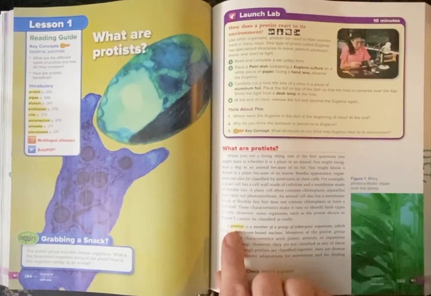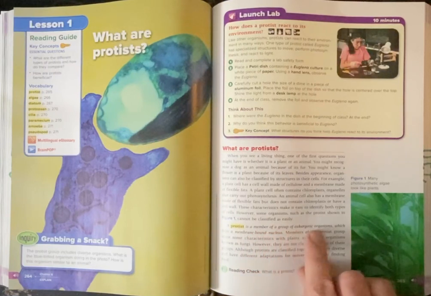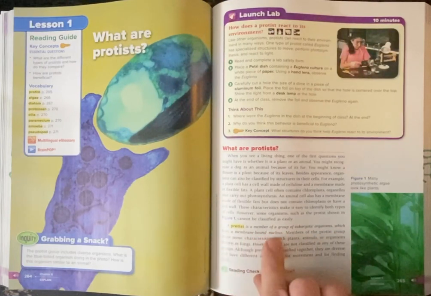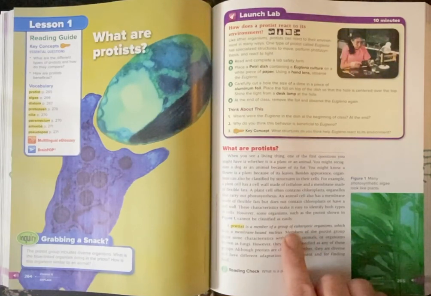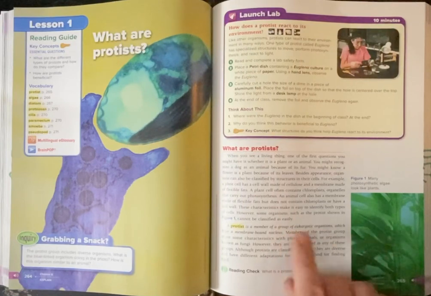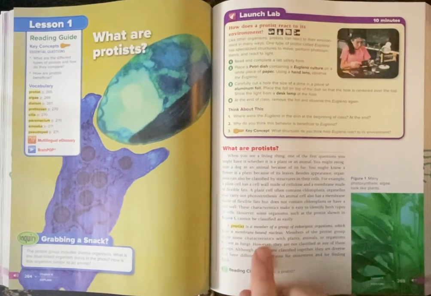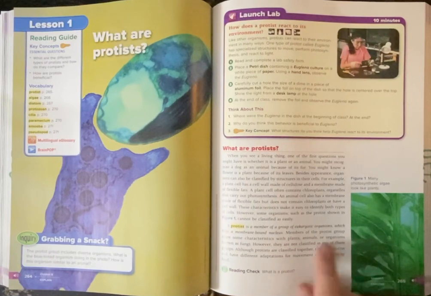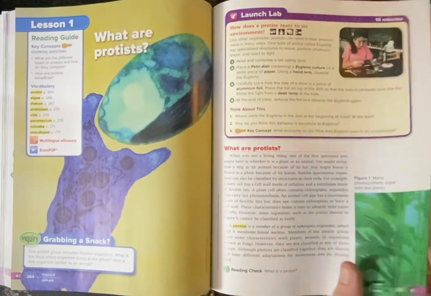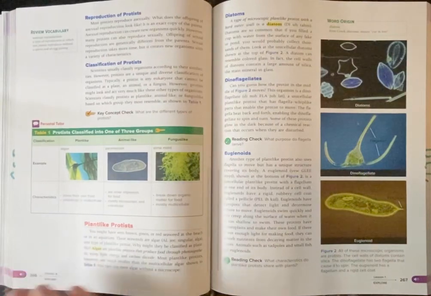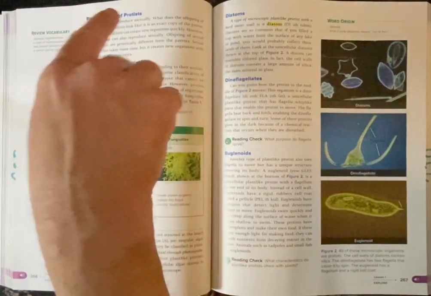The textbook defines a protist as a member of a group of eukaryotic organisms which have a membrane-bound nucleus. So this is our first kingdom where we are looking at eukaryotic cells making up eukaryotic organisms. Remember, archaea and bacteria are prokaryotic. Members of the protist group share some characteristics with plants, animals, and also with a kingdom known as fungi, which we will get to later in this chapter. However, they are not classified as any of these groups. Okay, let's mention very quickly the reproduction of protists.